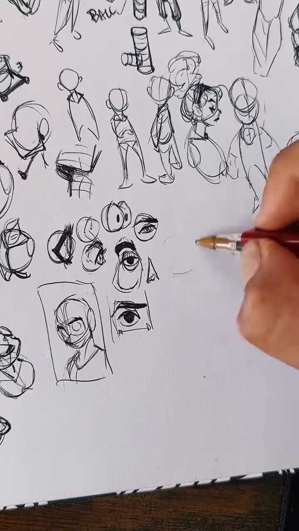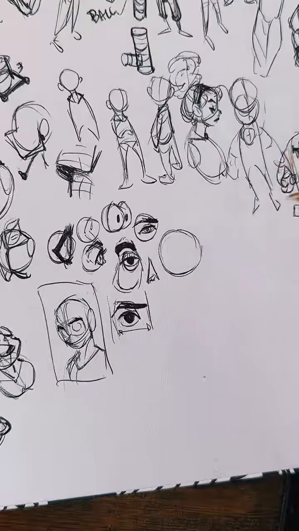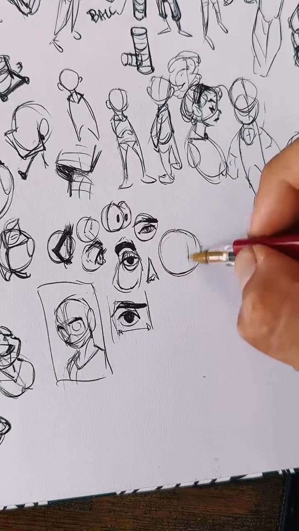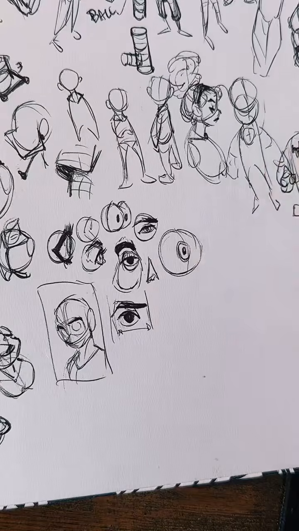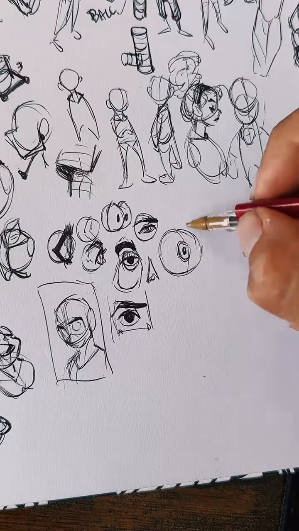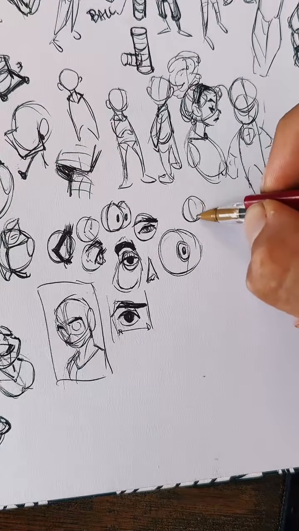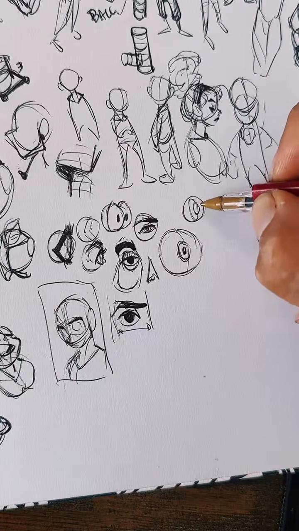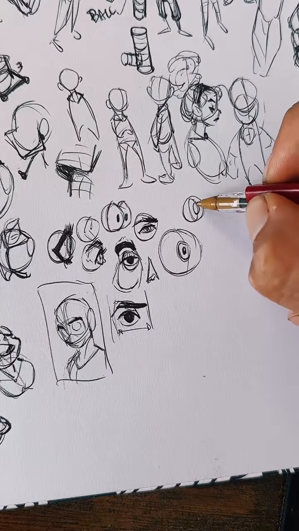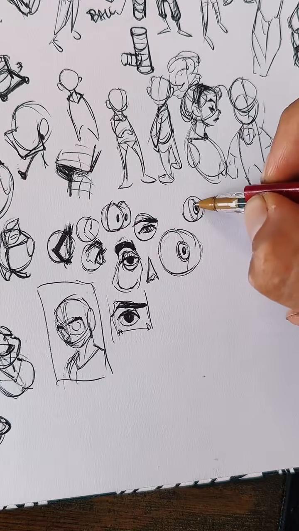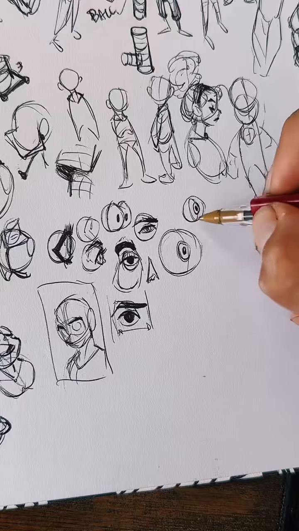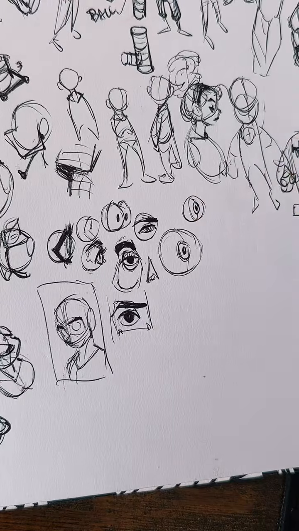Let's try a couple more. So let's say we have just a normal eye. Okay. And this is just a circle with a circle inside, with another circle on top of that slice that happened from the circle that you did inside of that circle. And then you draw another little circle inside of that circle.